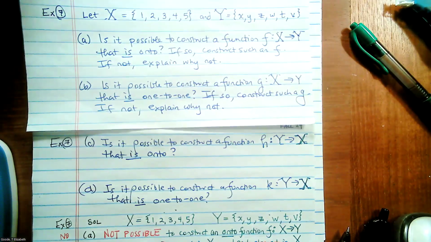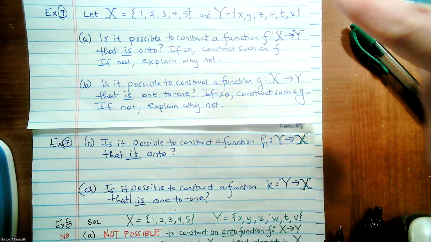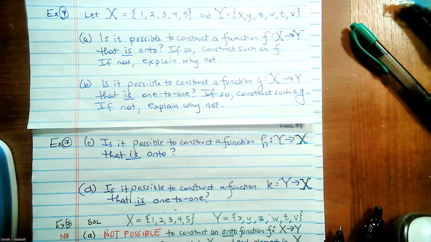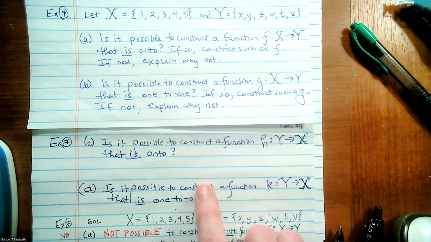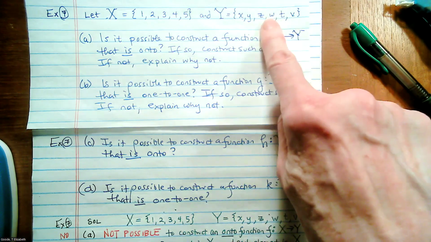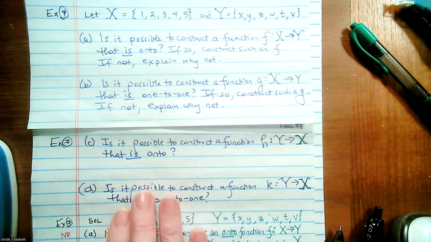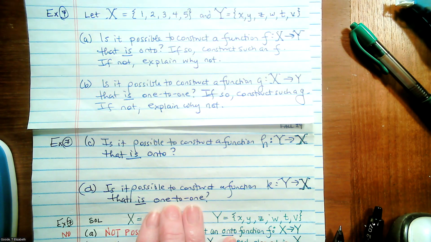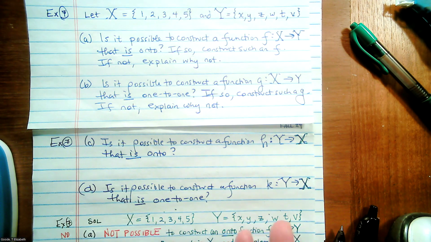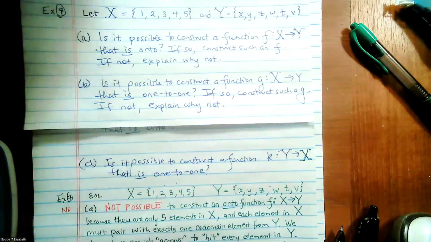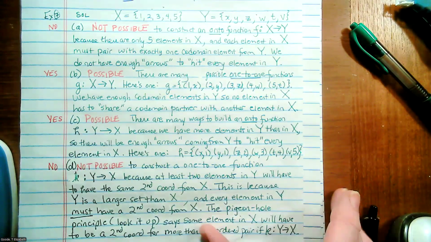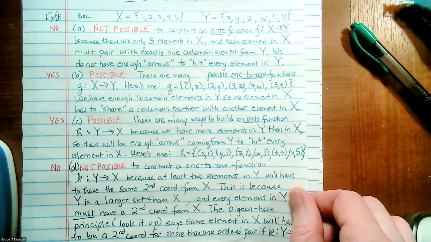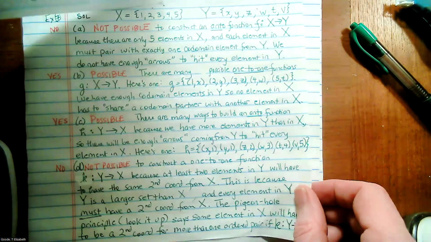Is it possible to construct a function H that goes from Y back to X that's onto? If so, do it. If you can't, explain why not. And is it possible to construct a function k from Y to X that is one-to-one? If so, construct such a function k. If not, explain why not. And here are a complete set of solutions to those 4 questions. And you can read these at your leisure.